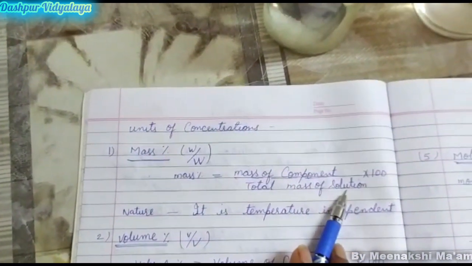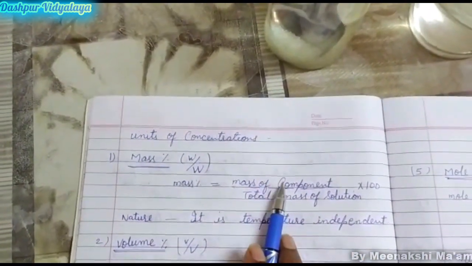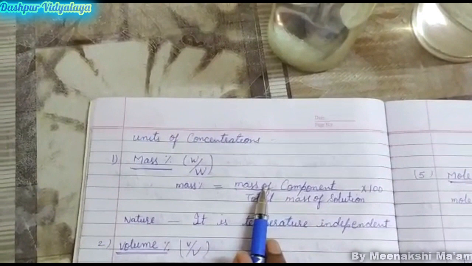In the form of mass. Mass is represented by W, and in the numerator we have to take the mass of the component, and in the denominator we have to take the mass of the total solution. Solution means solvent, mass of solvent plus mass of solute. So how can we find out the mass percentage?